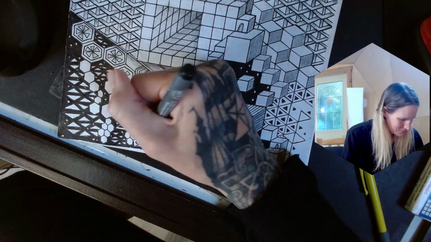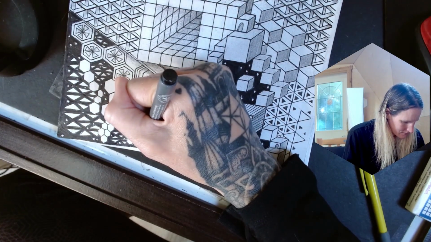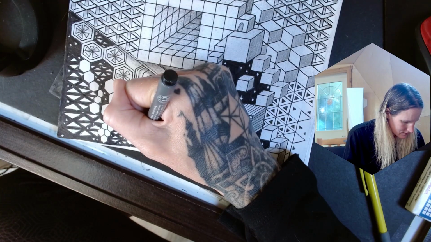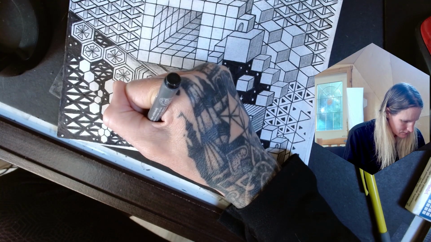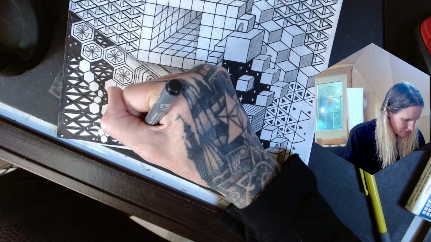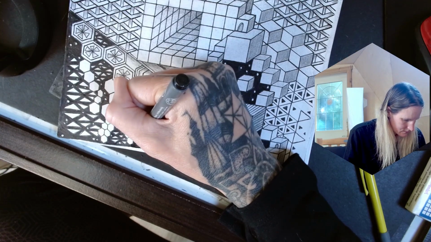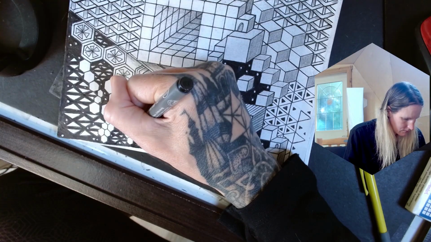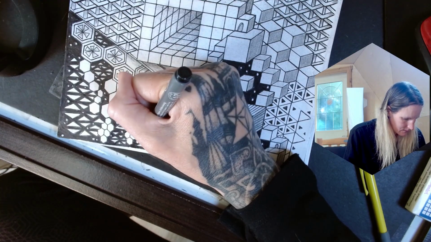Mine looks a little bit different from the original one I drew. But no two will look alike, that's for sure. I can guarantee you that, especially this part. No two will be the same. They'll look alike maybe, but they will not be the same.